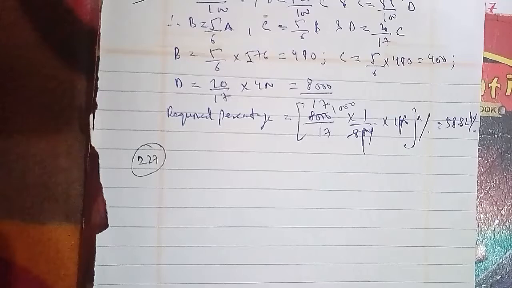Options we have 30%, 20%, 78.5%, 87.5%, and that has been asked in bank PO question paper, of course. So we'll go ahead for the same.